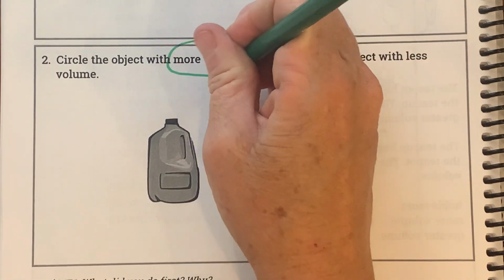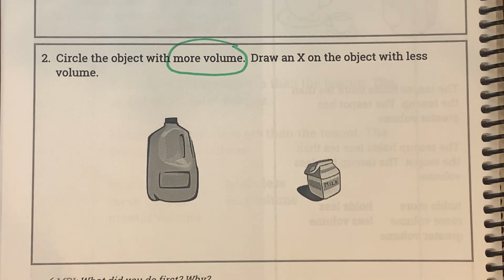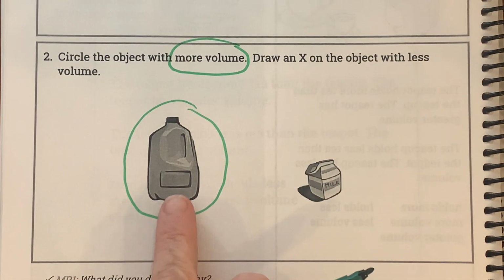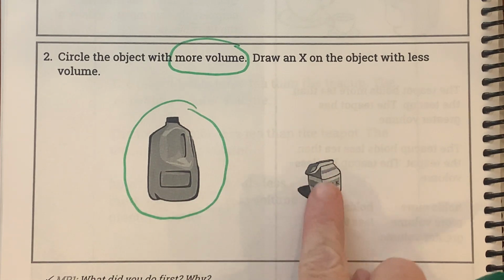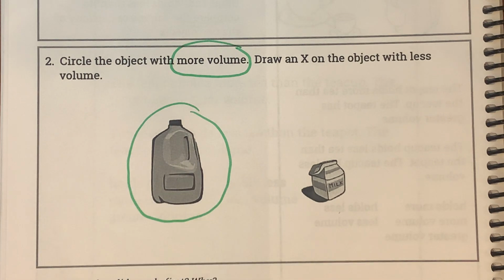So which one of these containers has more space in it or could hold more milk? I would say this one, right? Because this one can hold more milk. This usually holds milk for just one time, and this holds milk for days that your family uses. So we could say the first container holds more than the second container, or the first container has greater volume.